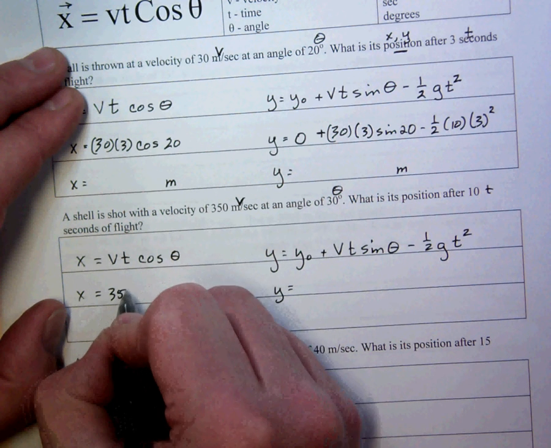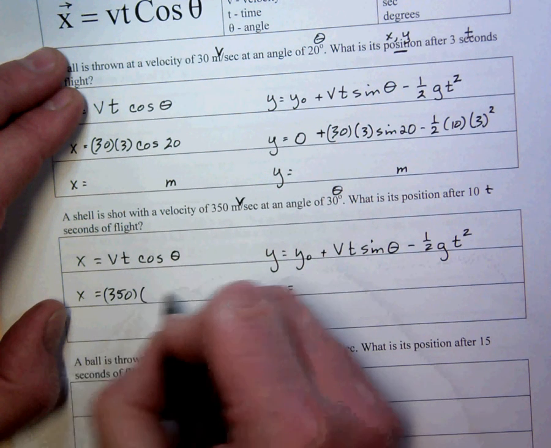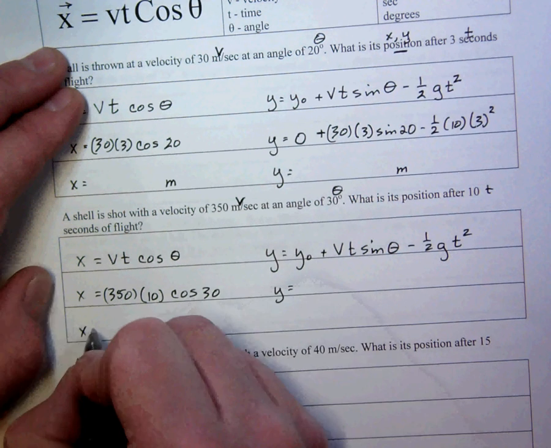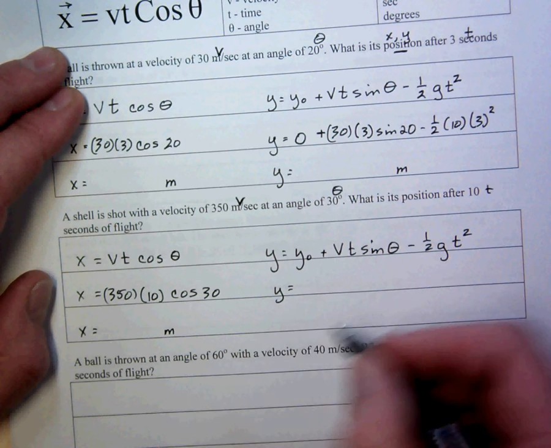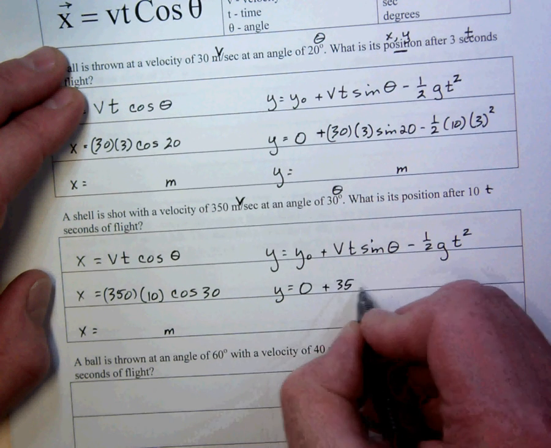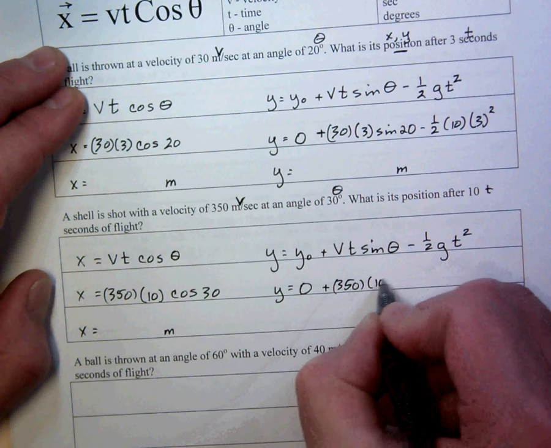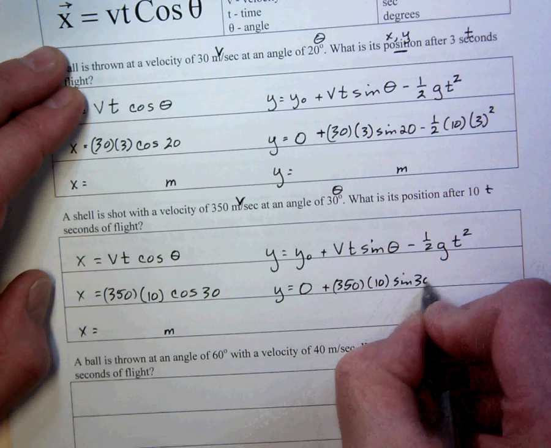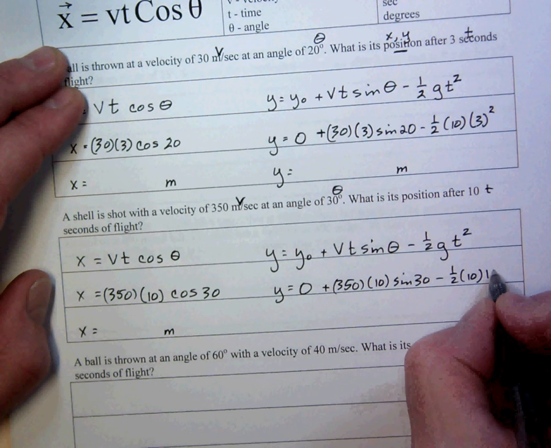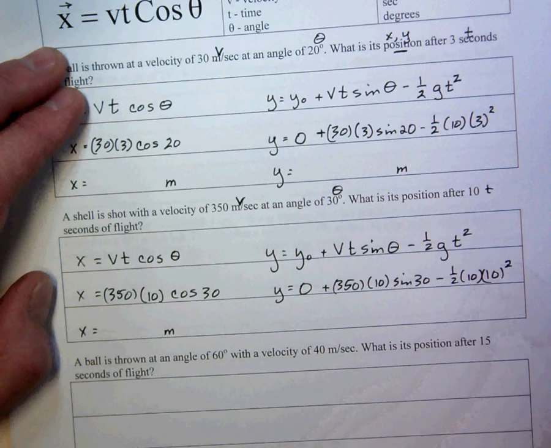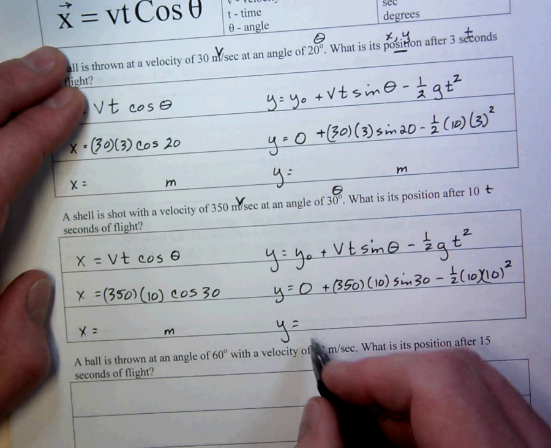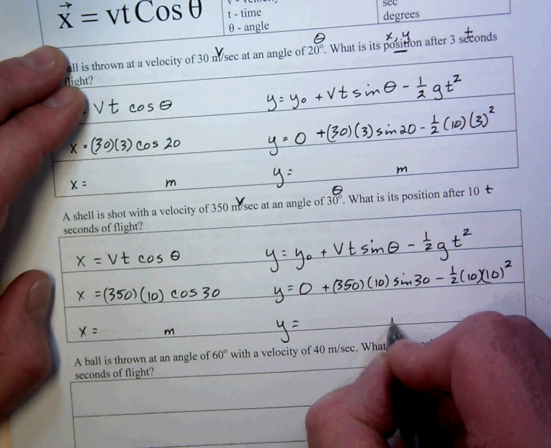So there's 350 times 10 cosine of 30. As we know, x will be in meters for what we're dealing with today. And there's 0 plus 350 times 10 sine of 30, minus 1/2 times 10, 10 seconds squared. And don't forget the square. Your answer will come out really messed up, in other words, wrong, if you forget your square.